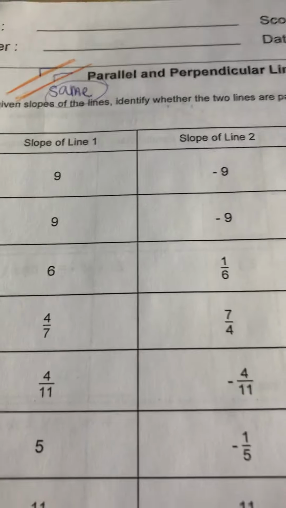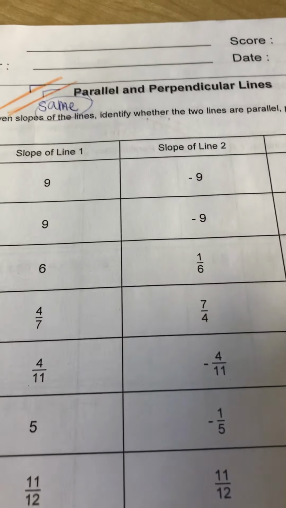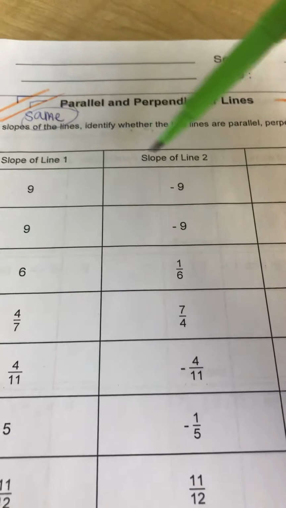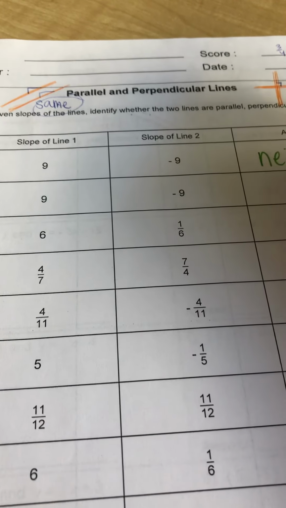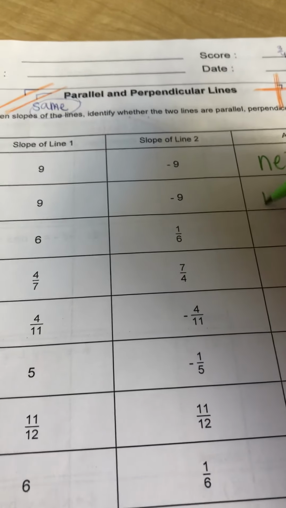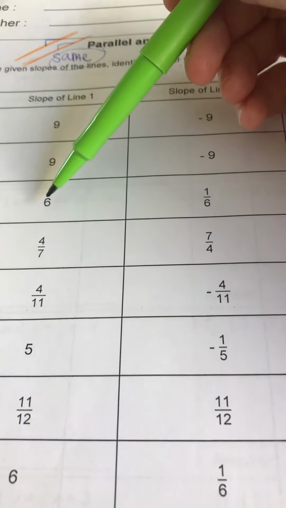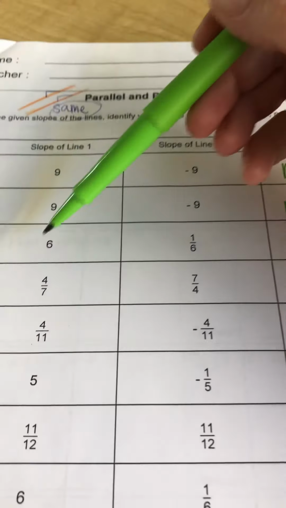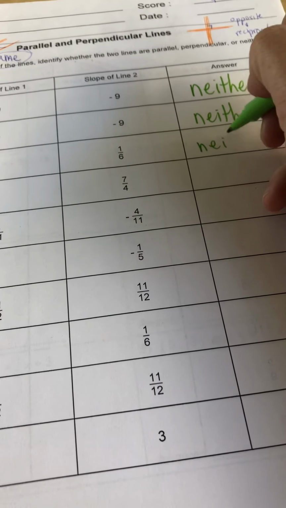What's tough about this worksheet is that at first it just seems frustrating because these are opposite but not reciprocal. And unfortunately the first two are the exact same. They're neither. And right here, 6 and 1/6, those are reciprocal, but they're both positive. So it's also neither.